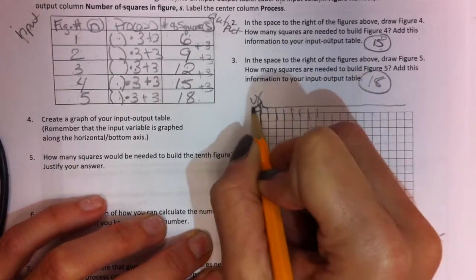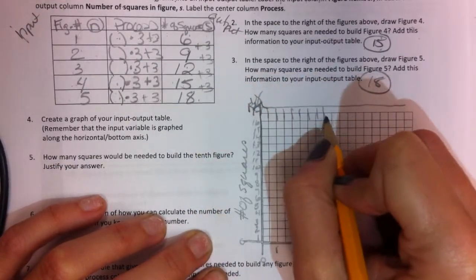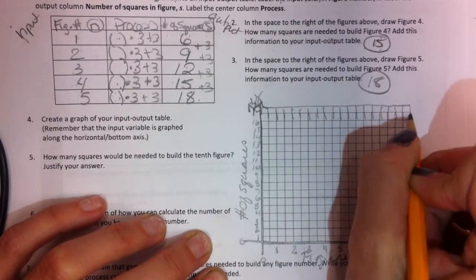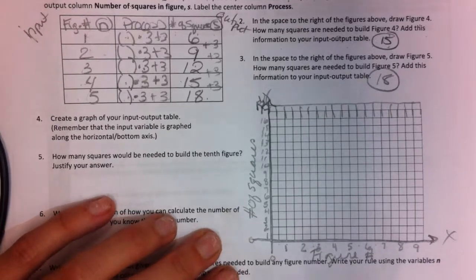I should have counted that first, huh? And then 18's at the very top. Should have counted that one. Okay. So now we got to graph these.